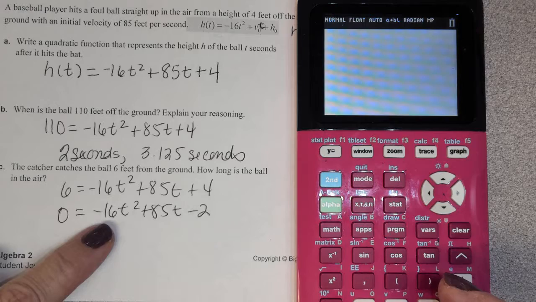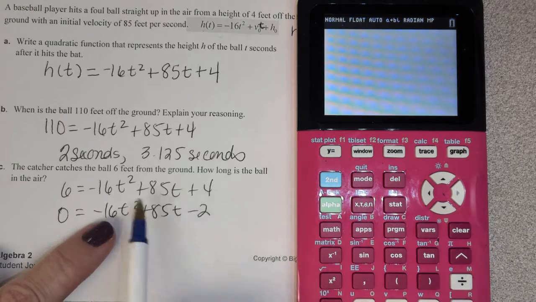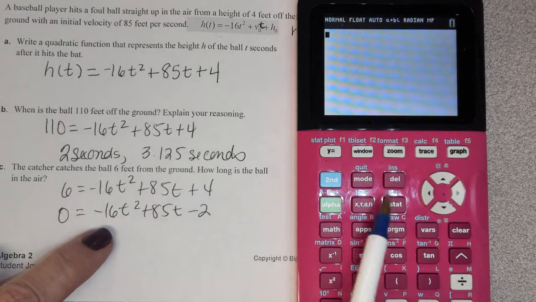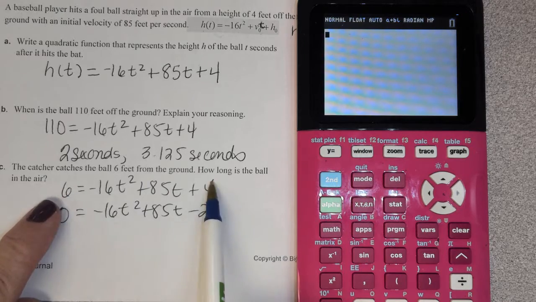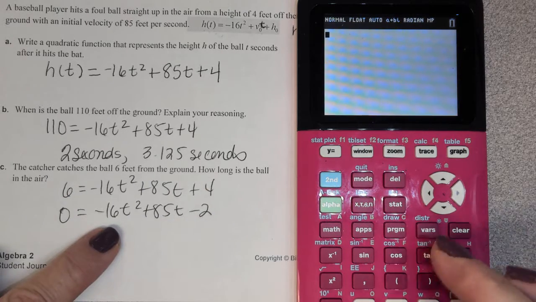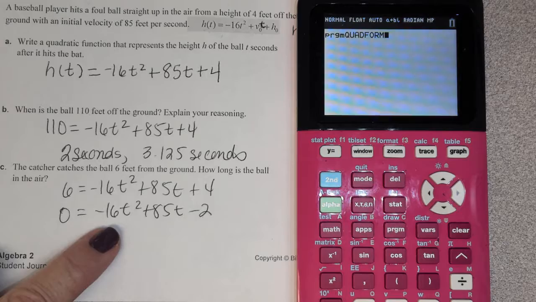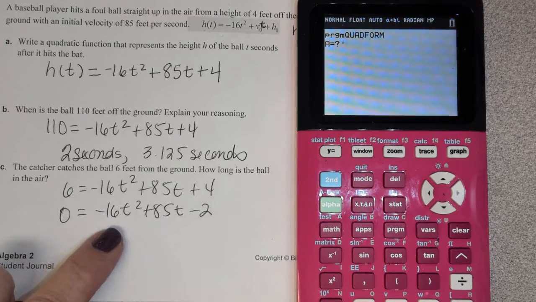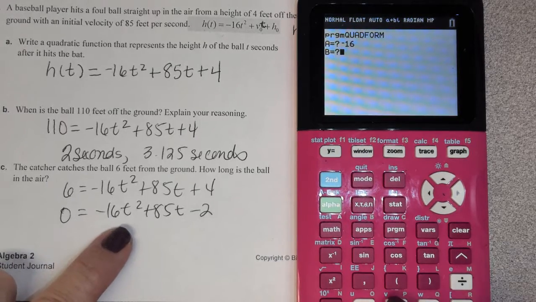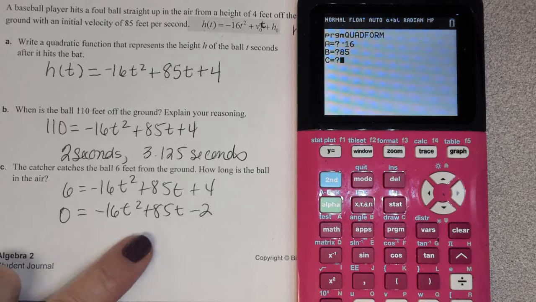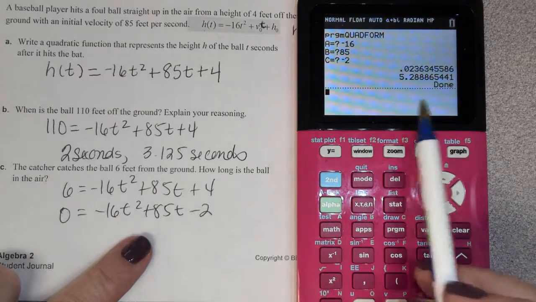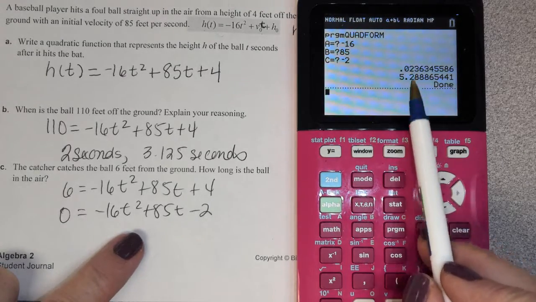Okay, so do you guys have some answers? I'm going to show you how I could check them with my program. All I did was I subtracted 6 and I got this equation. Now I can go to program and I can run my program. A is negative 16, B is 85, C is negative 2, and I got these two answers.